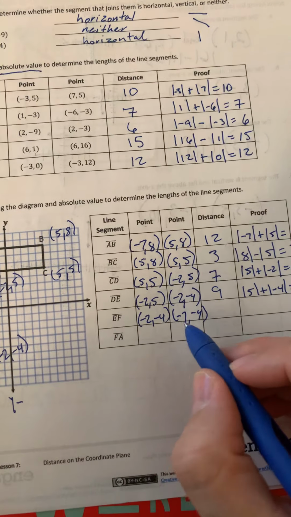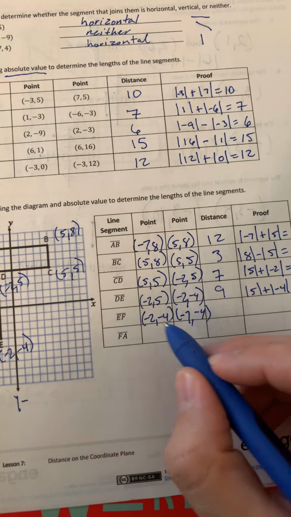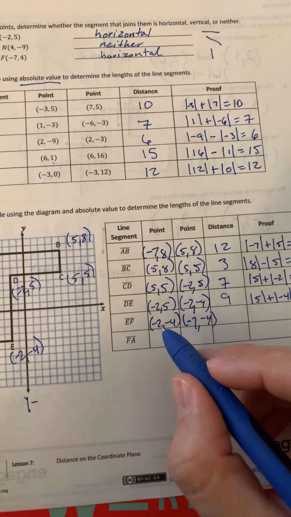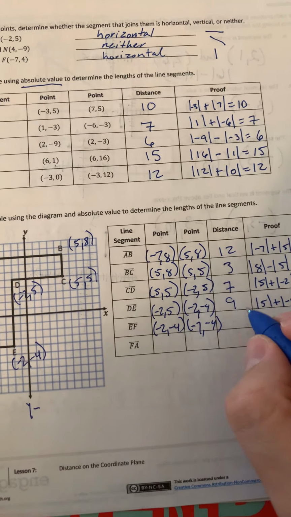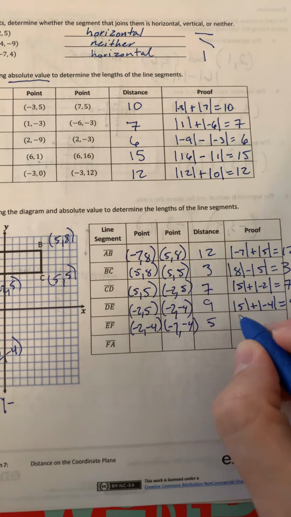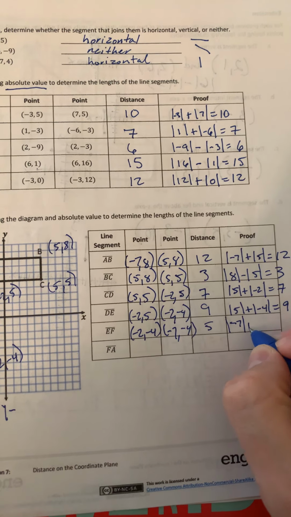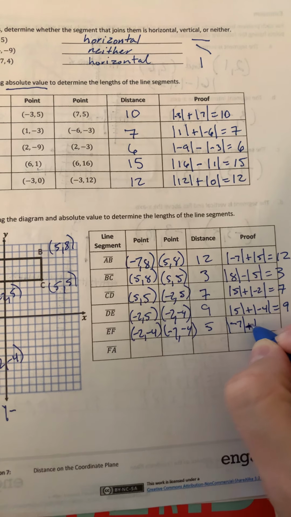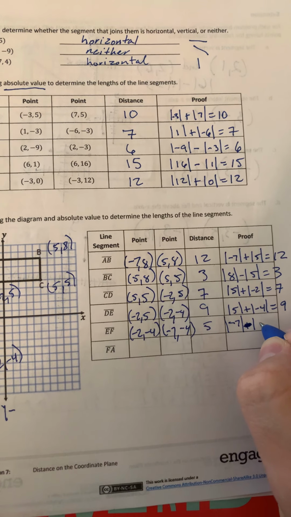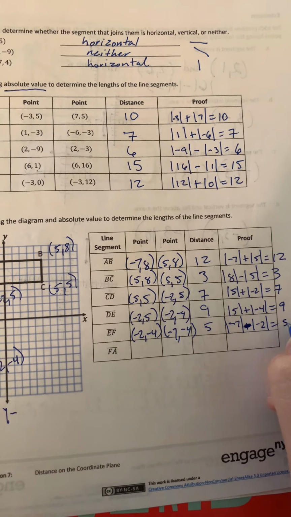And the distance, okay, the Y stay the same. The X's change, okay, from -2 to -7. How many spaces is that? It's 5. Okay, so the absolute value of -7 minus the absolute value of -2 is 5.